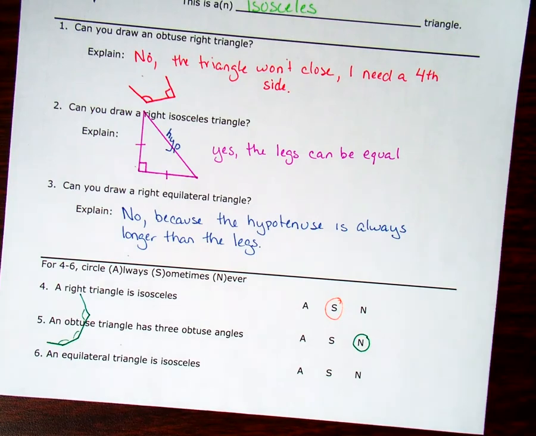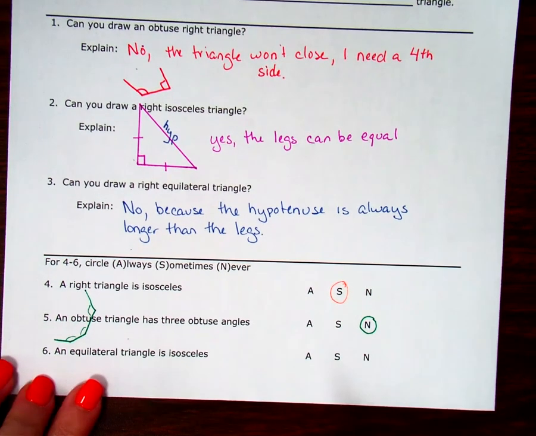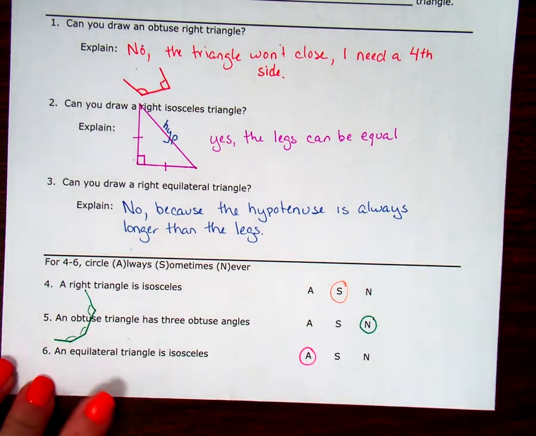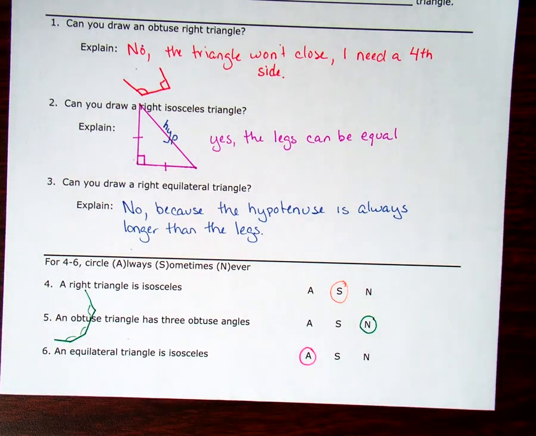All right? And then the last one, an equilateral triangle, is isosceles. And we talked about that already in the notes. The definition of isosceles is at least 2 congruent sides. And an equilateral triangle does have at least 2 because it has 3. So this one is always true. All equilateral triangles are also isosceles.